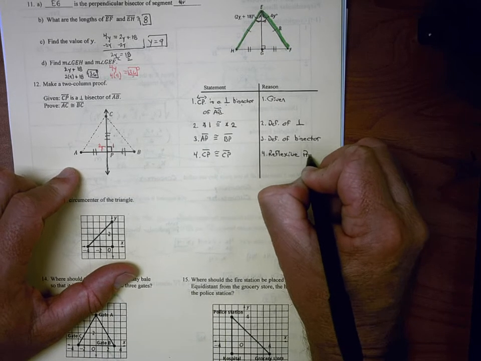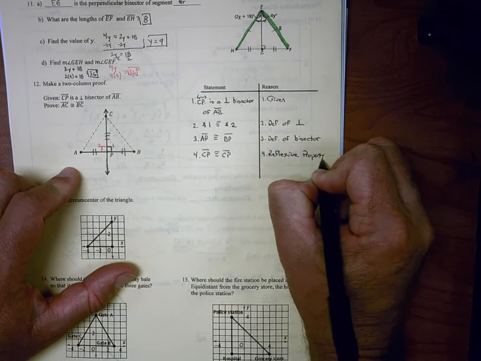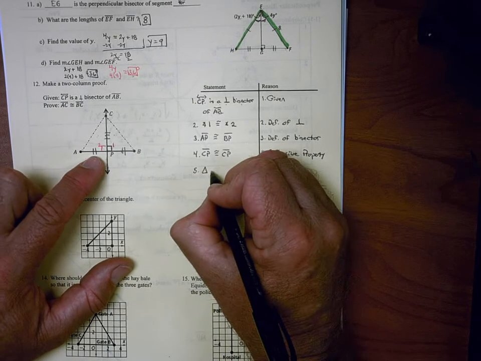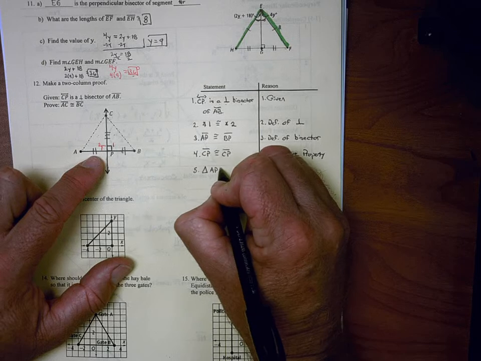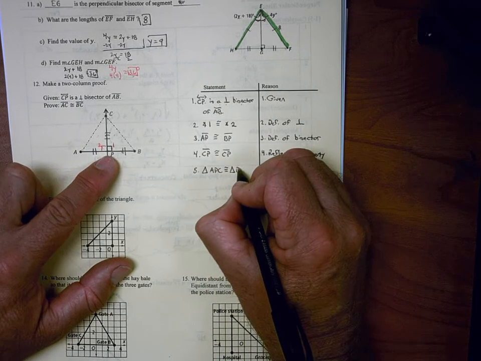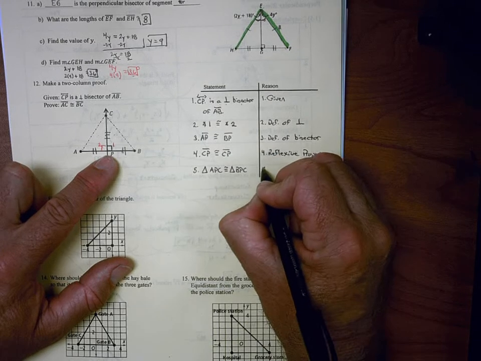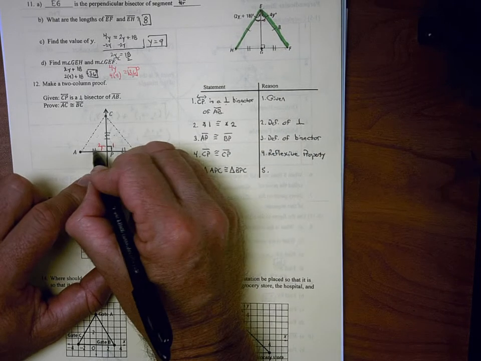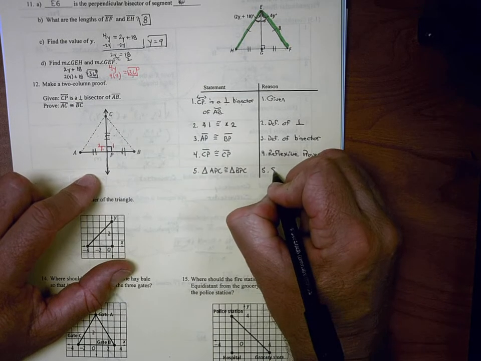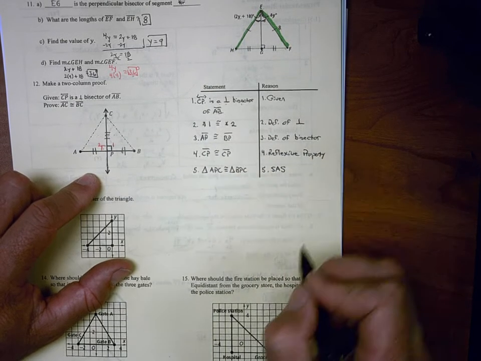Okay, and now you can see I have enough information to say that triangle APC is congruent to triangle BPC. And my reason for that would be I have a side, an angle, and a side that are equal in both triangles, and the angle is in between the two sides.